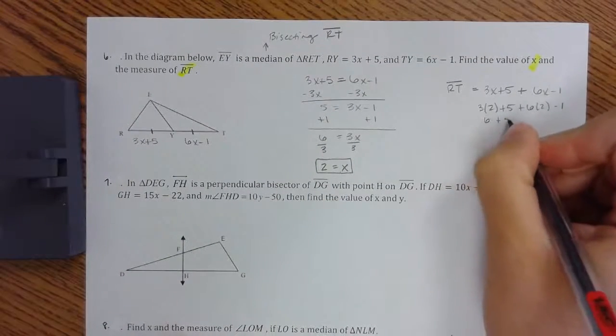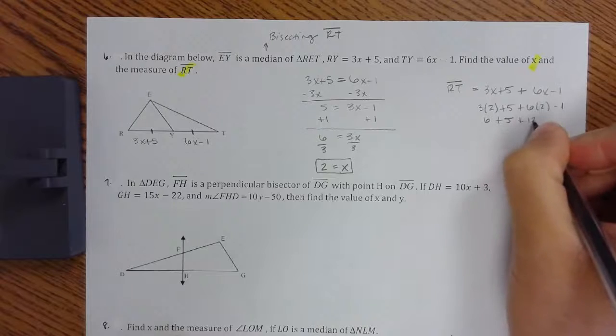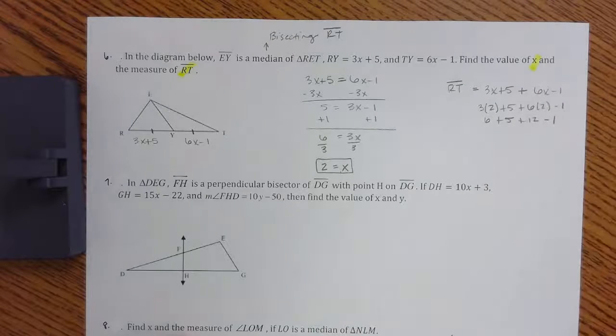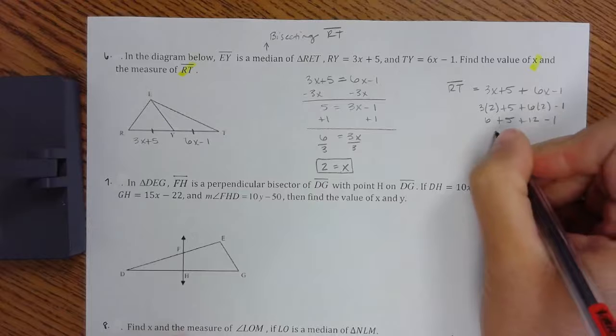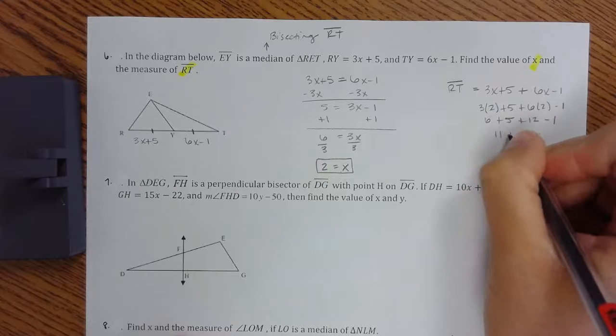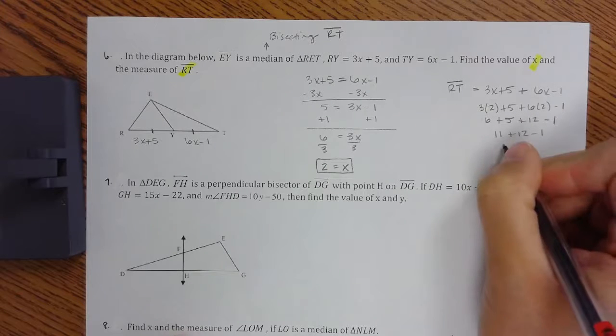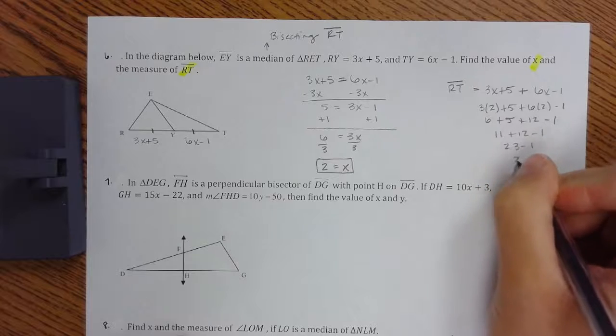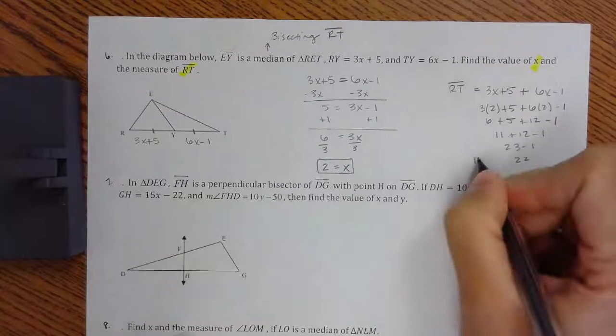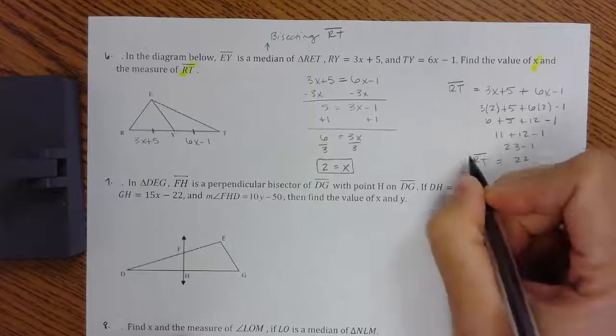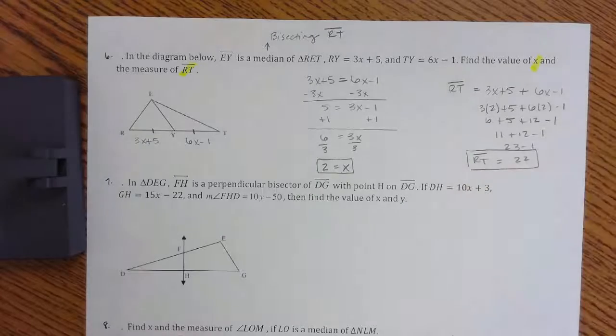So we'd have 6 plus 5, and 6 times 2 is 12. If we start condensing here, this will give us 11 plus 12 minus 1, which is 23 minus 1, which is 22. You could have put that in the calculator as well if you prefer.